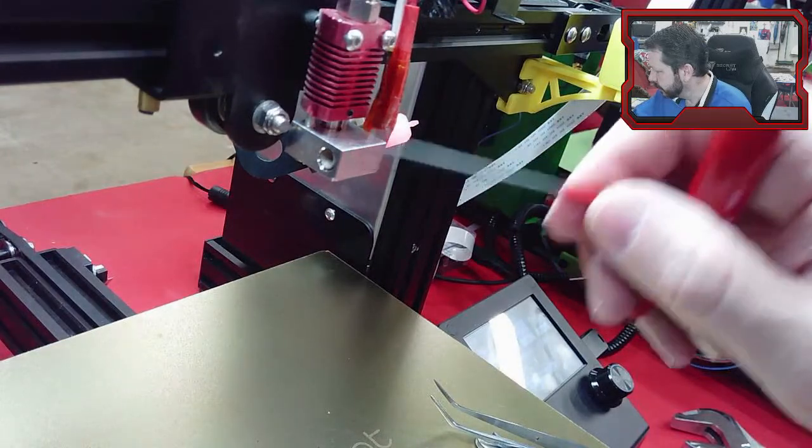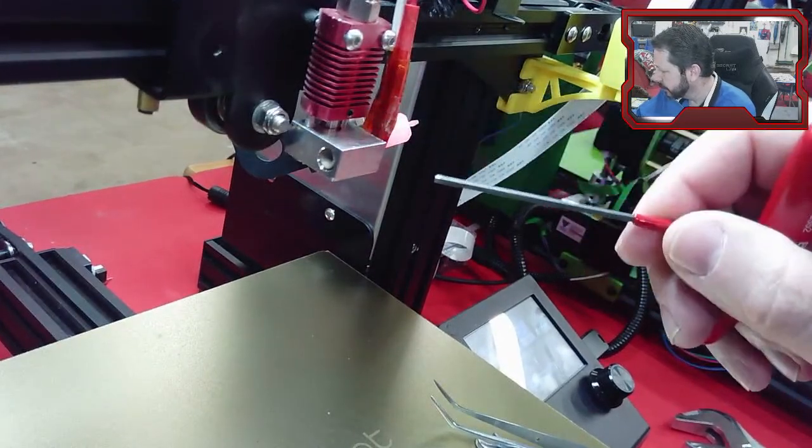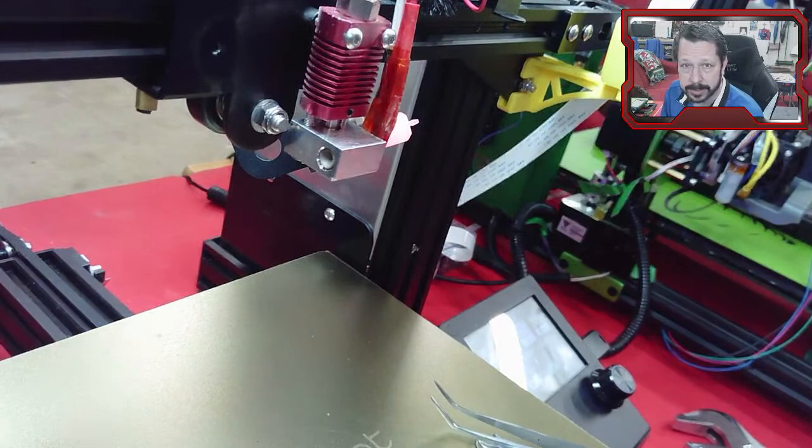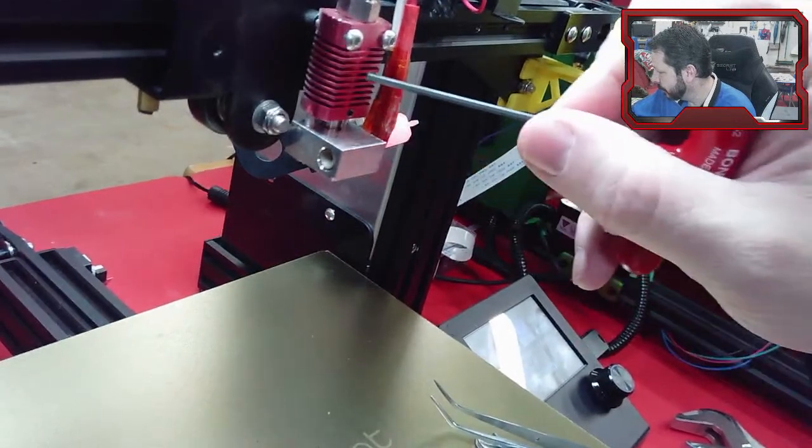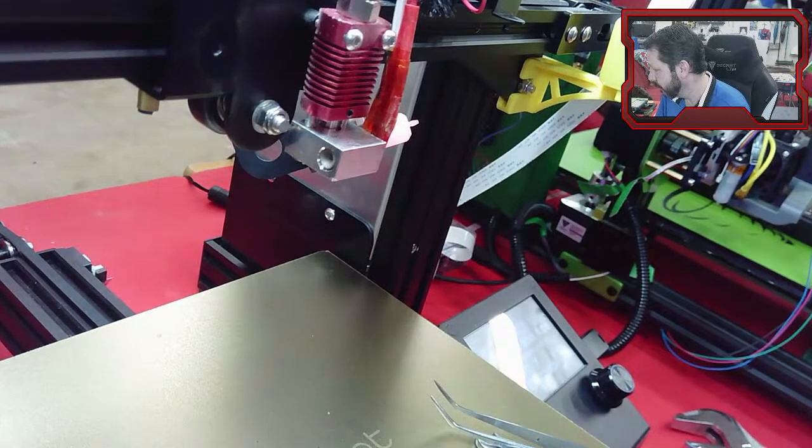But if this is too close, then you'll get radiation. You could even get conduction between the hot and cold sides of your hot end, and that is always going to be bad.